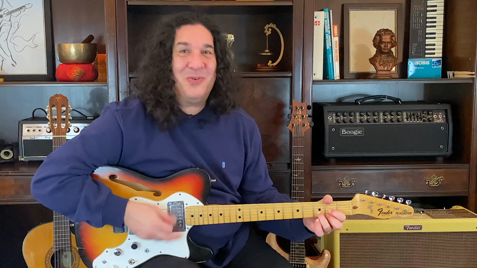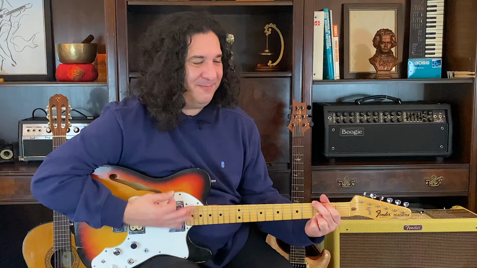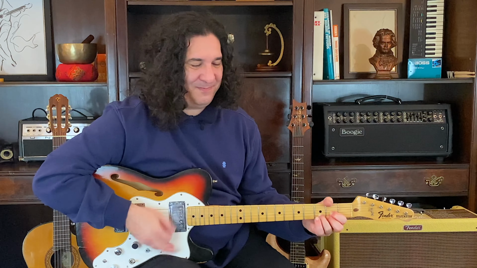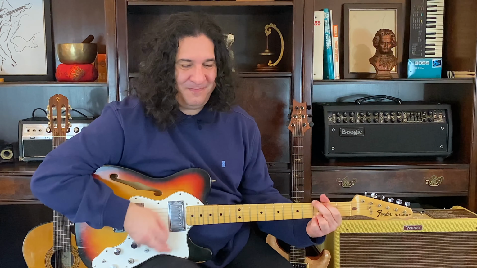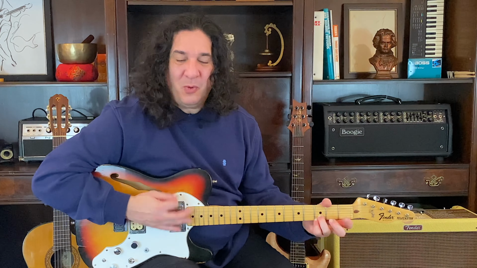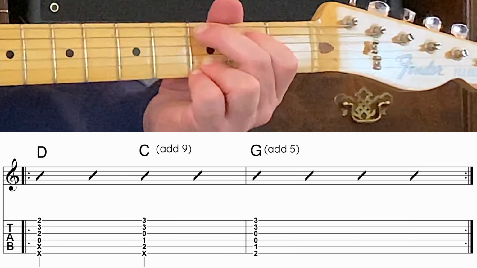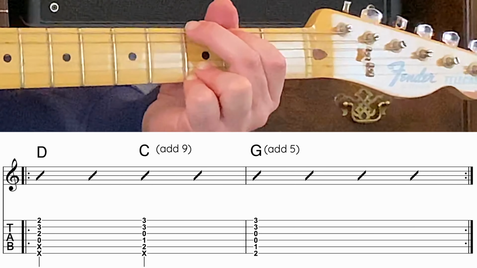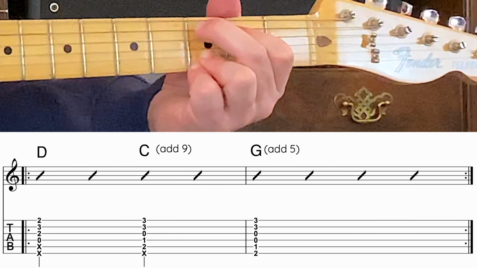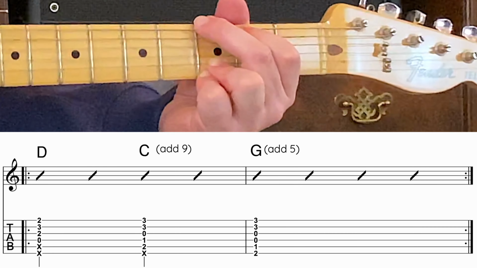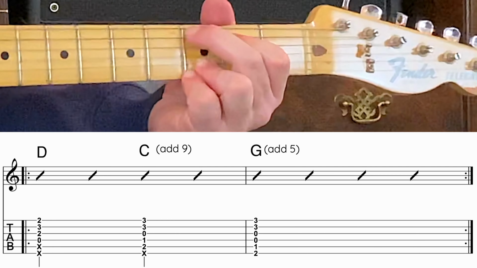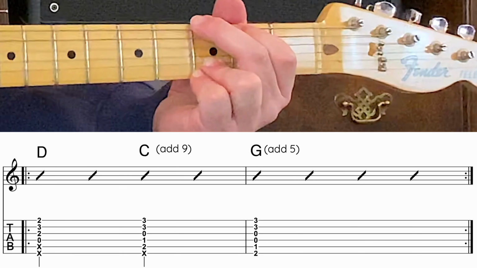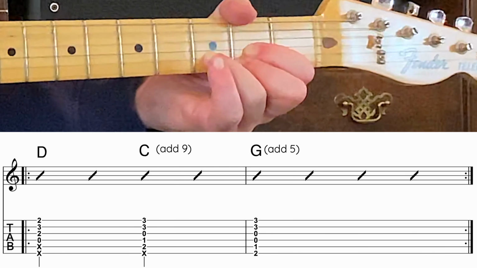1 E and a 2 E and a 3 E and a 4 E and a 1 E and a 2 E and a 3 E and a 4 E and a. Nice and light across the strings.